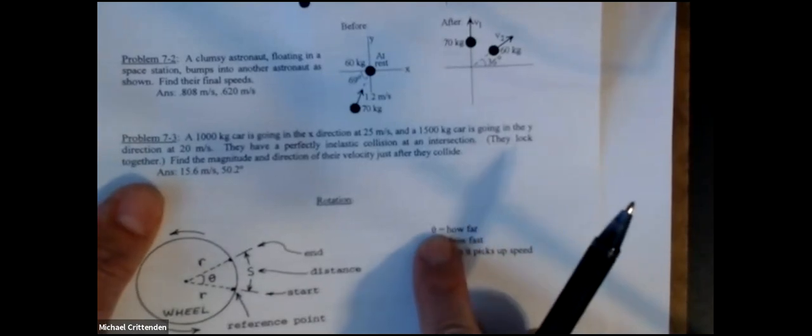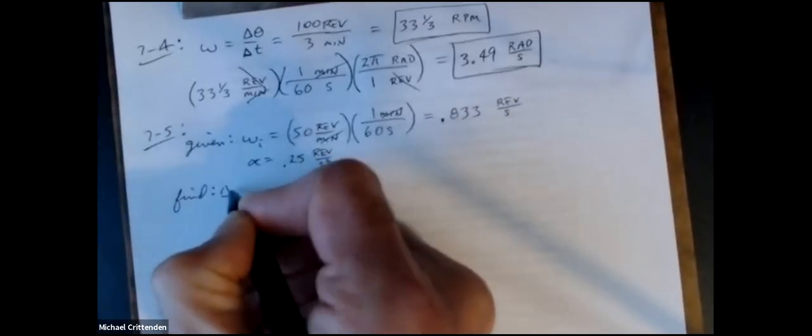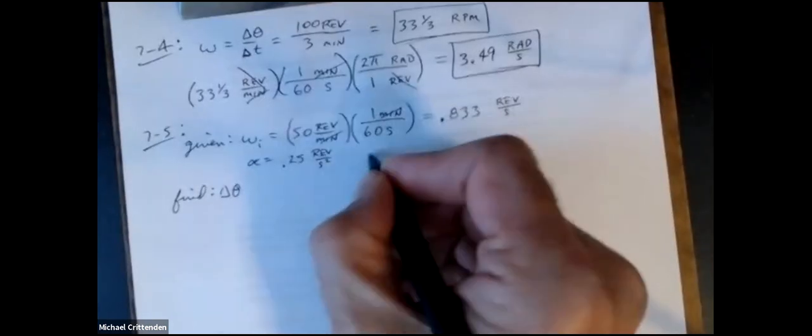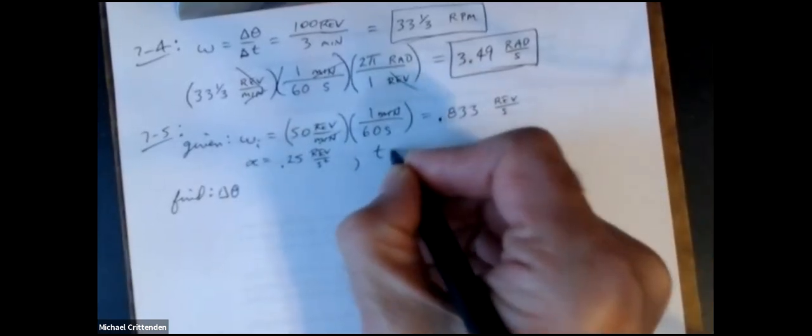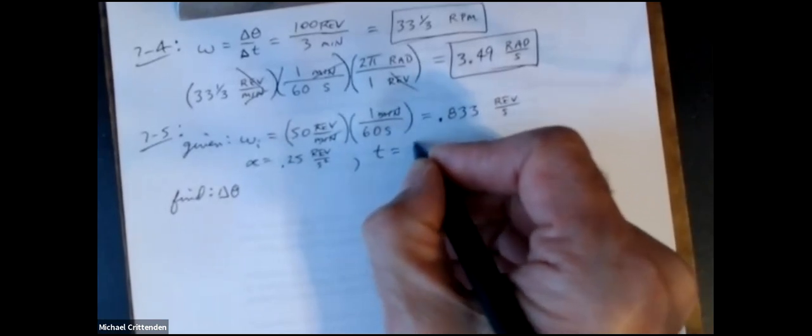So we got the 0.25 written down. Find how far it turns in 4 seconds. How far? How far is theta? So find how far it turns. Delta theta is actually the way it's written in the question. In 4 seconds. Well, seconds is a unit of time, so that's t equals exactly 4 seconds.